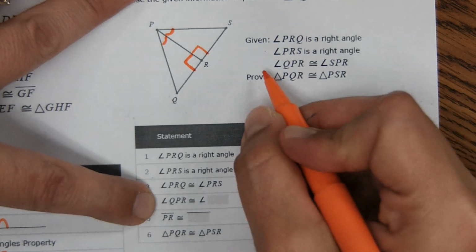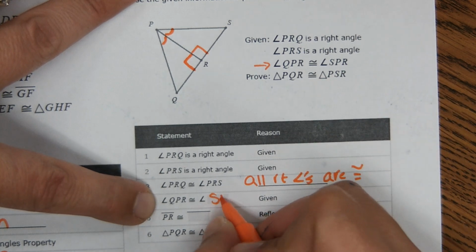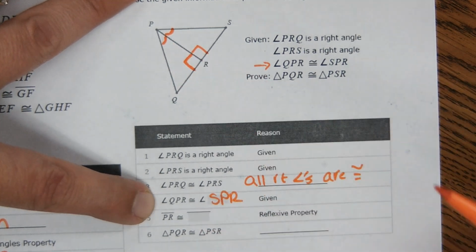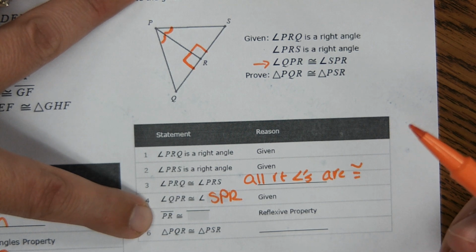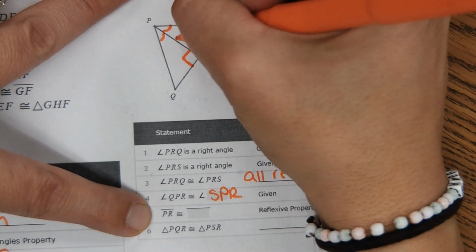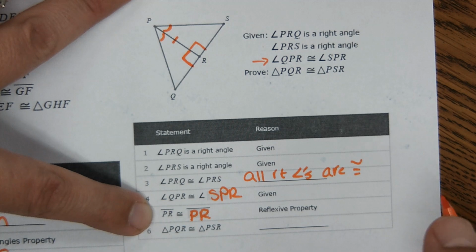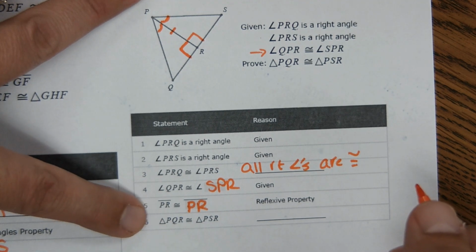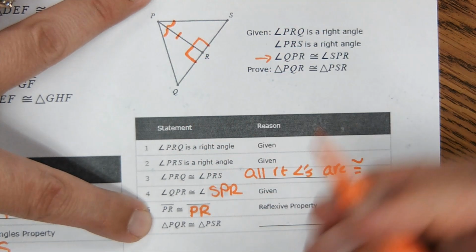Then it says given again. It's talking about this third given statement. QPR is congruent to SPR. We already marked it on there. Then the next says reflexive property. It's just wanting you to say that PR is equal to itself since it's a shared side. So we'd write PR right here. And then we can prove that these triangles are congruent because we have angle, side, angle.